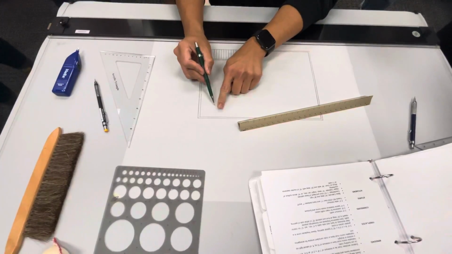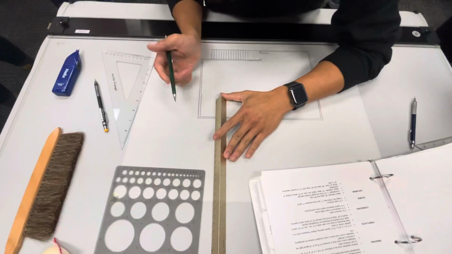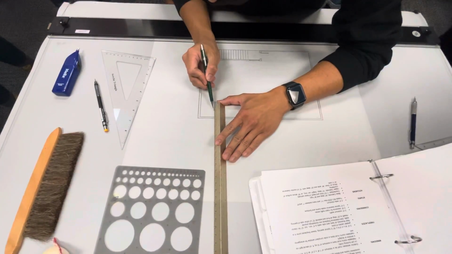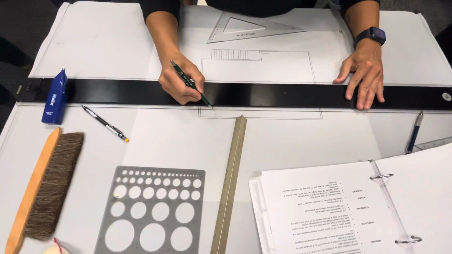Okay, I'm just going to show you a typical bathroom. So I basically drew an interior wall, right? And I will draw the tub, which is 30 inches wide. Good guideline. This is a small, typical bathroom.